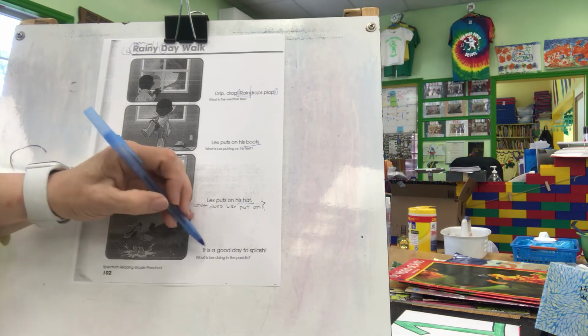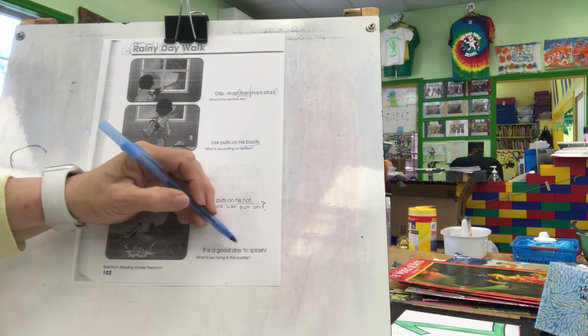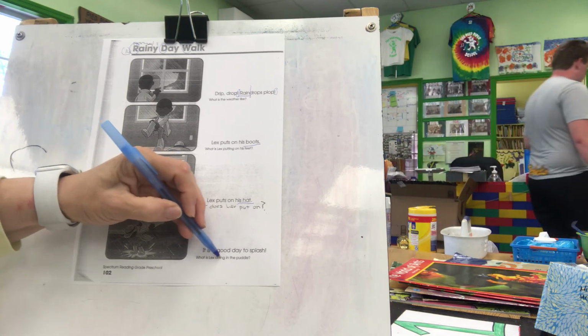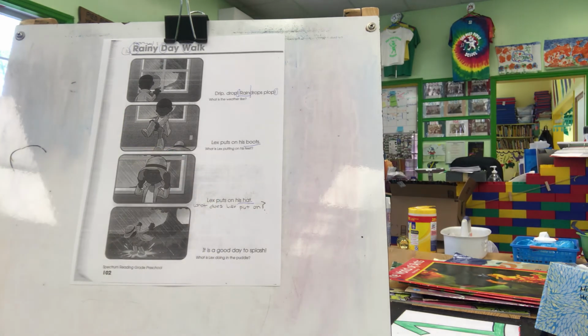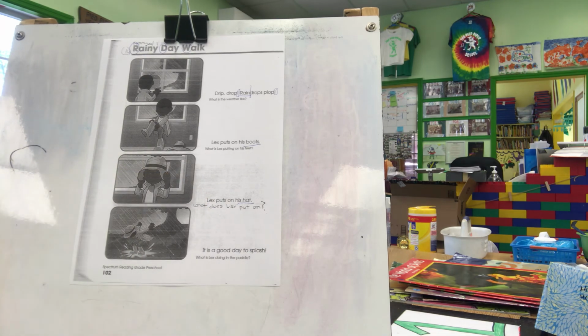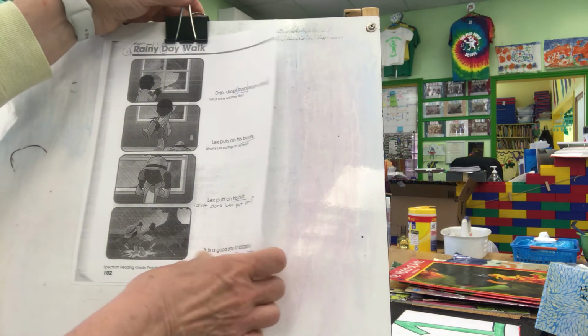And the last one is, it is a good day to splash. What is Lex doing in the puddle? Well, the picture tells you and the line tells you. The sentence tells you splash. Good job with reading comprehension on Monday.